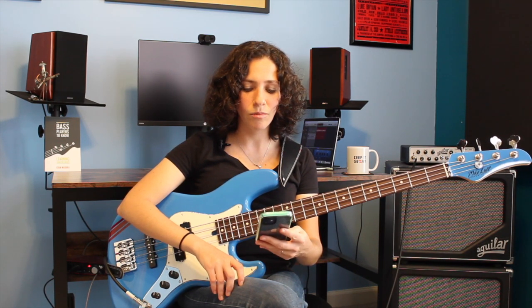My metronome is apparently set to 94 BPM. Let's turn that on and see where that's at. This is when I opened my metronome where it was, so hopefully this isn't too crazy.